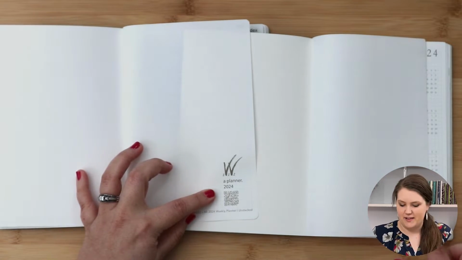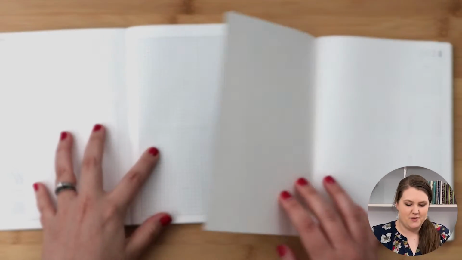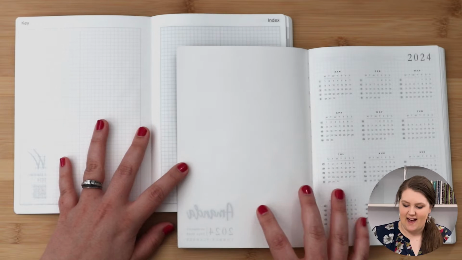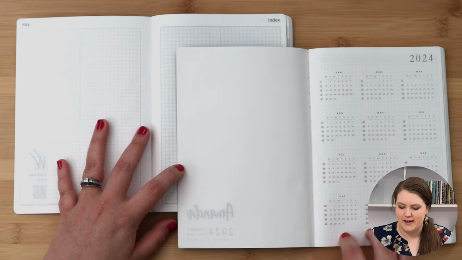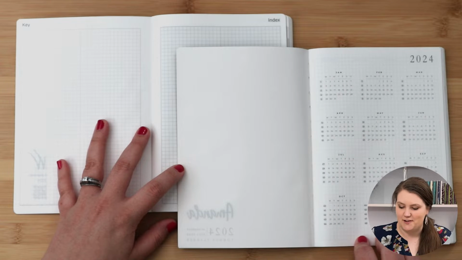So opening up to start, we have a little title page for each of them where they have the name of the planner, and a spot for you to put your name if you would like. And then we have some differences already. So here in the Sterling Ink Common Planner, you have the entire year 2024.